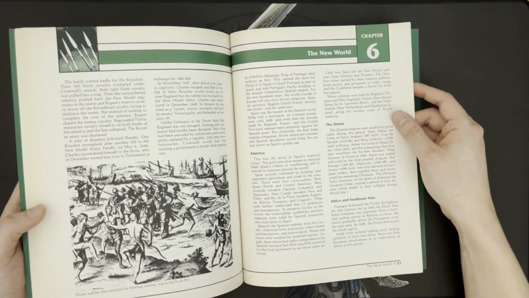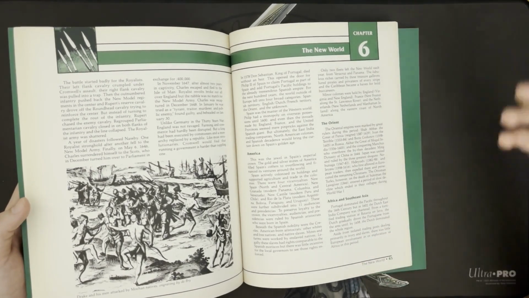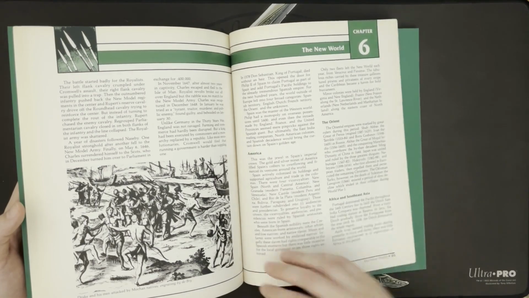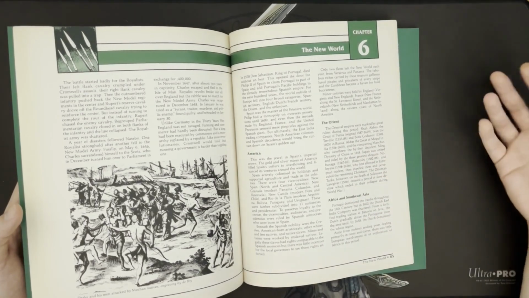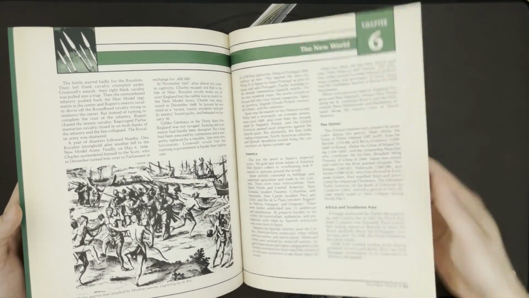And then chapter 6 goes into the New World, which covers the world that's beyond Europe. A lot of territories in the Americas were discovered or colonized, as well as the Orient, Africa, and Asia.